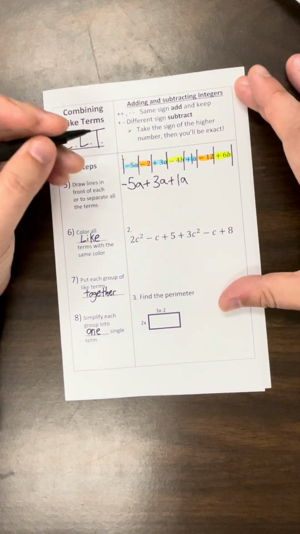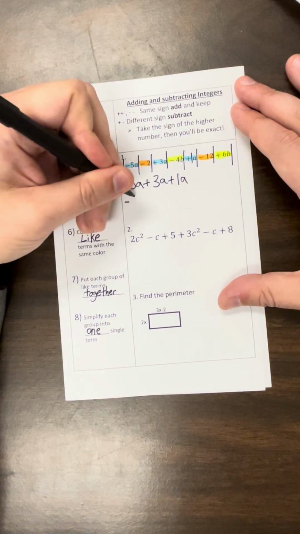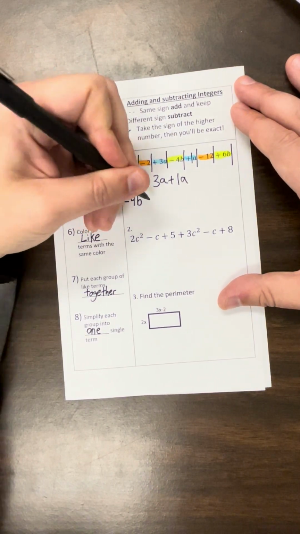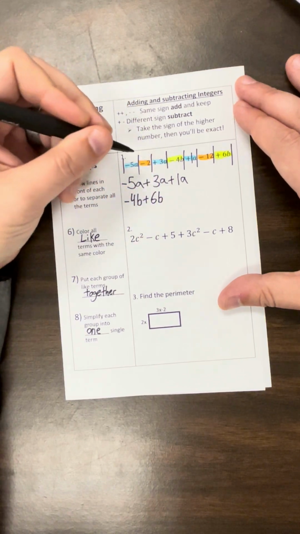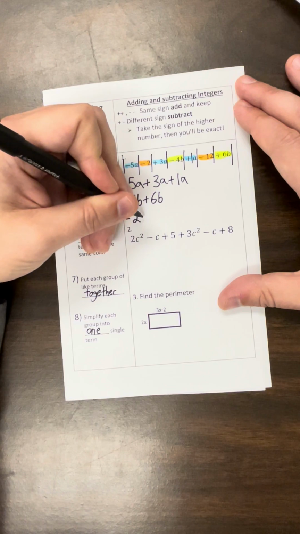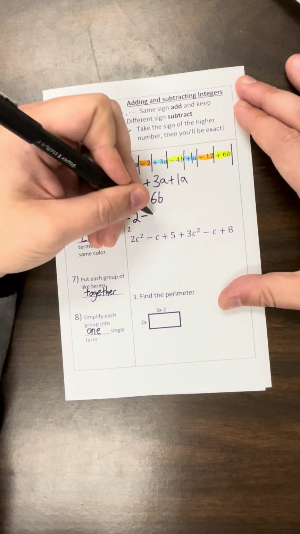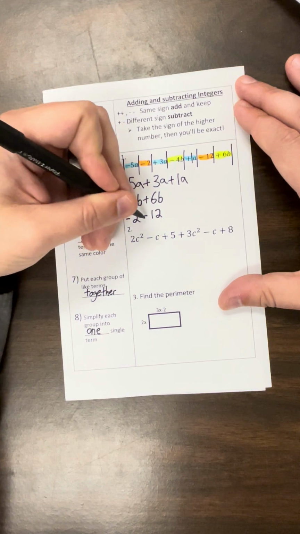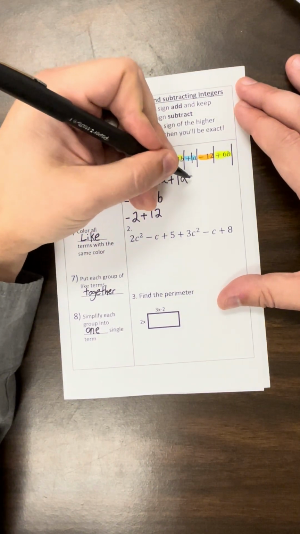Then I'll go ahead and list them all out first. I'm going to do my B's next. I have a -4B and a positive 6B. And last for my constants, I have a -2 and then a -12. And I can write that as -12, or I can write that as plus a -12, whichever one makes more sense to you, that works.